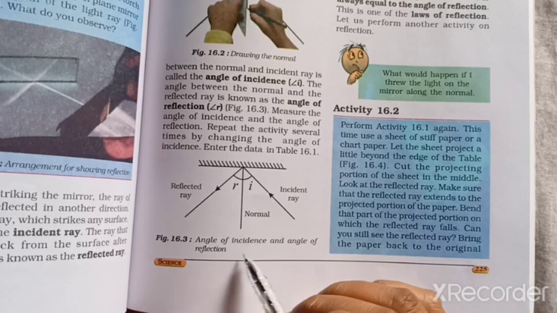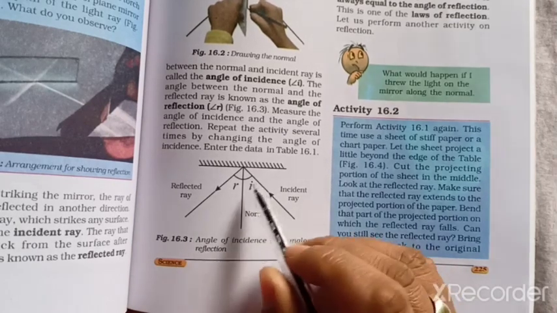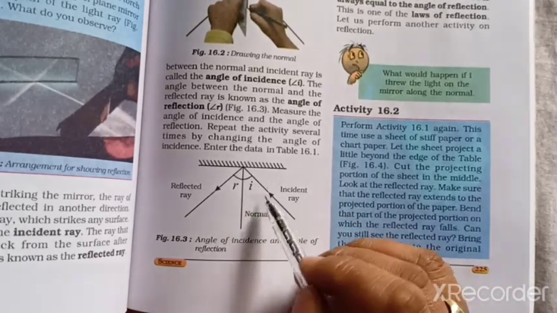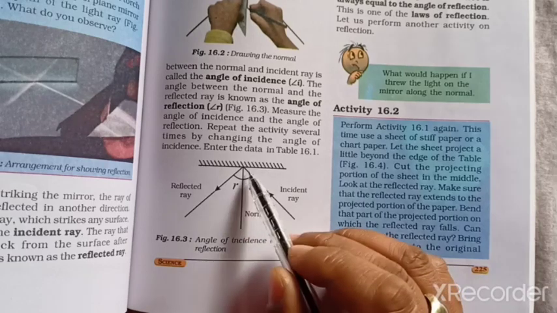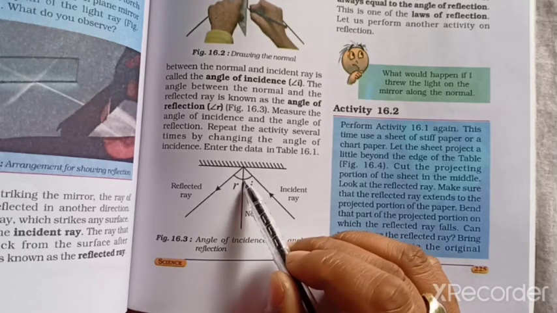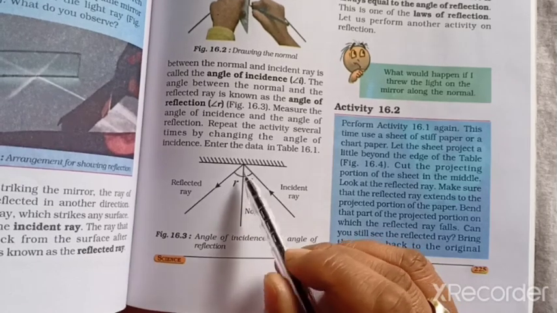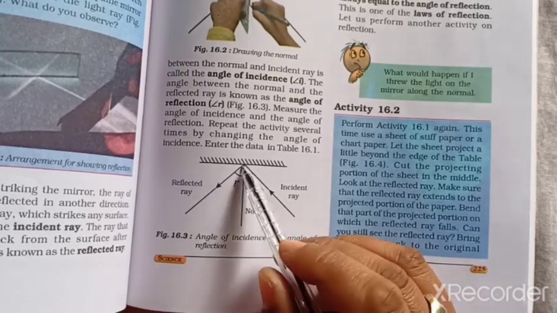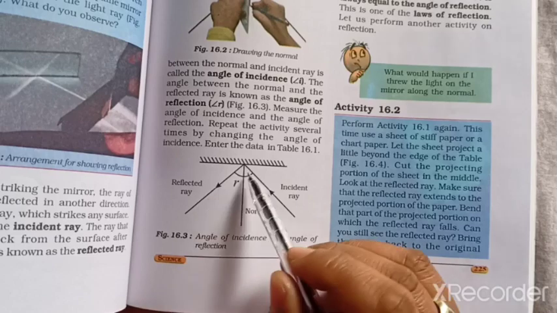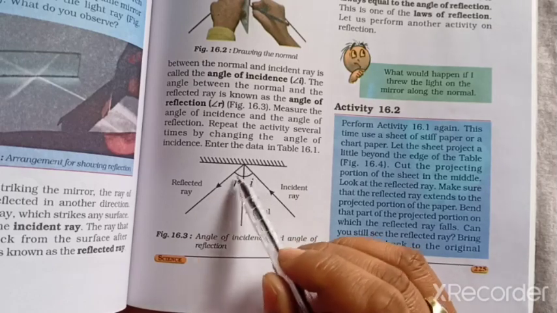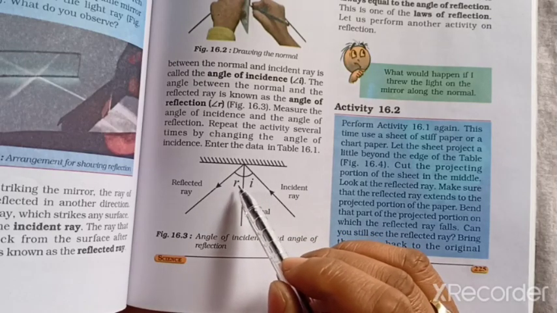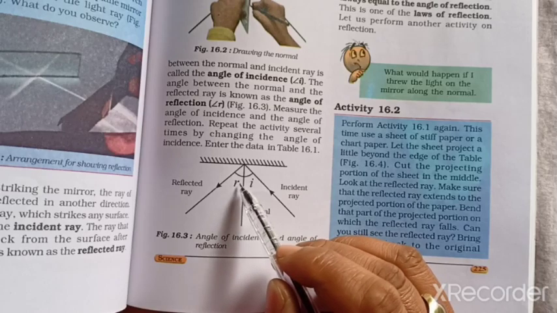The angle formed by the incident ray and the normal is called the angle of incidence, and it is represented by small i. And this is the normal, and this is the reflected ray. The angle between the normal and the reflected ray is called the angle of reflection.